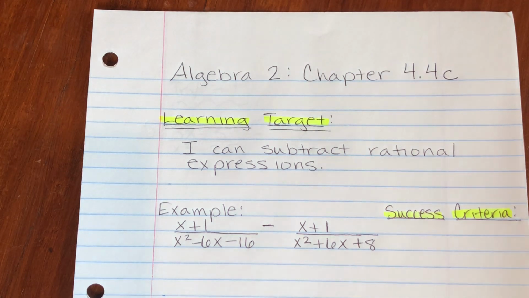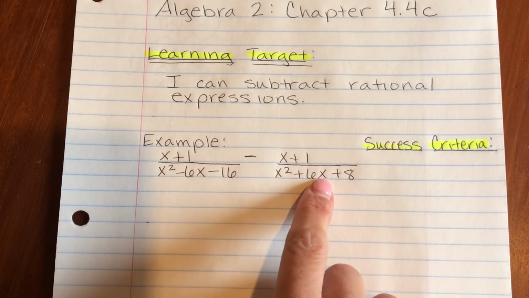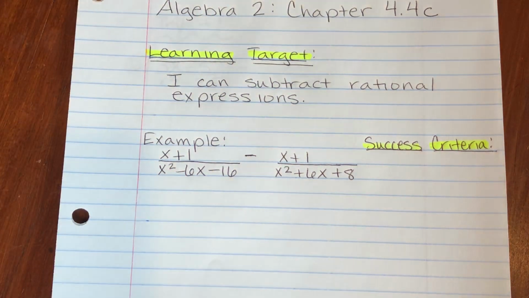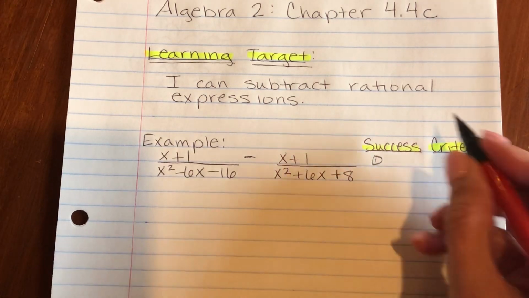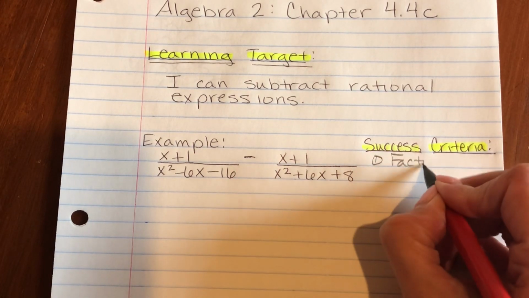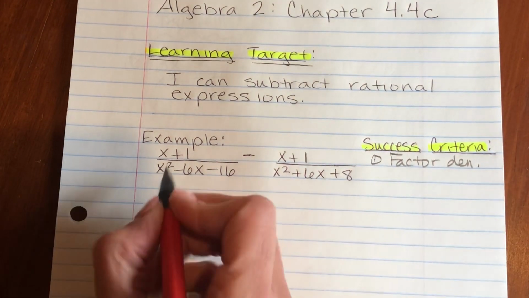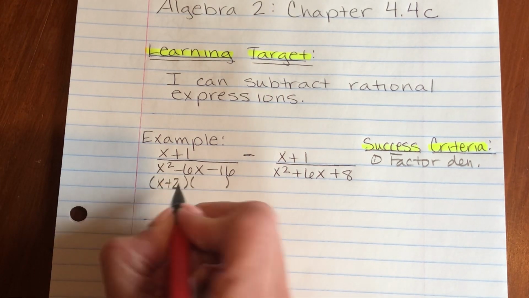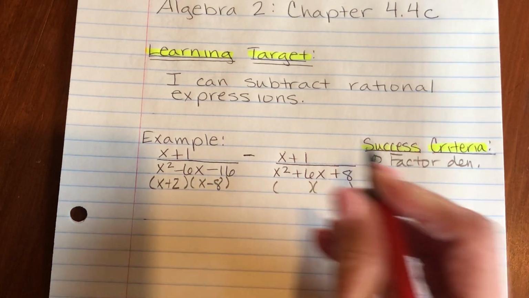Looking at the first example, we are subtracting these two rational expressions, and we're going to start out this problem just how we started out the addition problems. So we're going to factor the denominators first. Go ahead and factor the denominators for both of them. Factor this one.